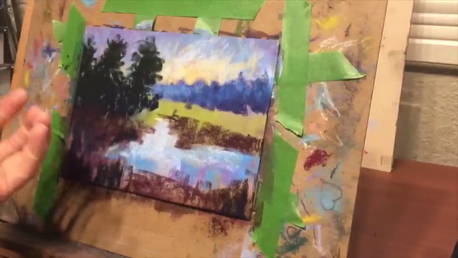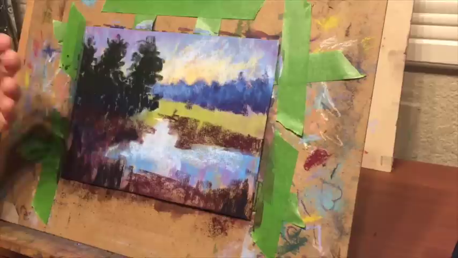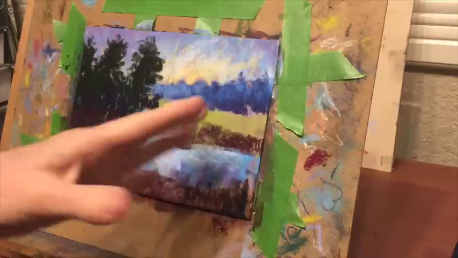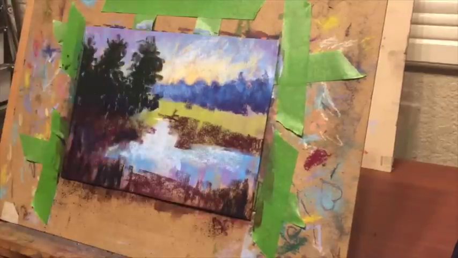I mean, to me, when I do a painting, I think of it almost like a piece of music. You want it to be harmonious and lead the eye around and just have some interest to it.